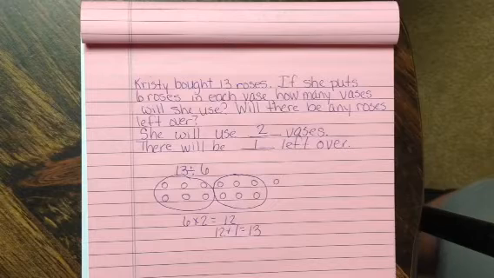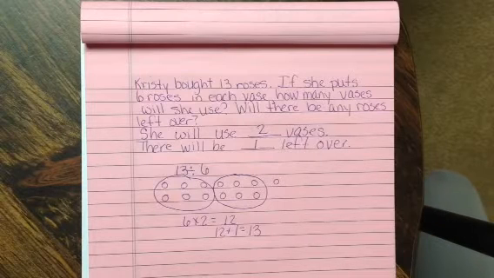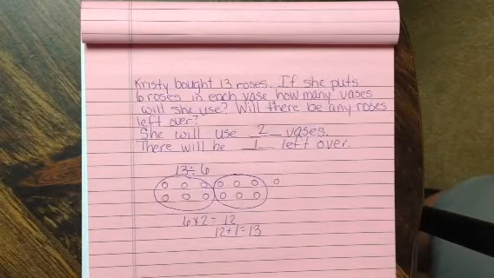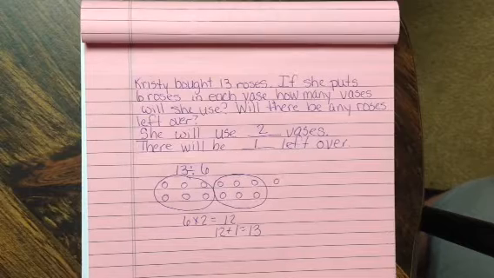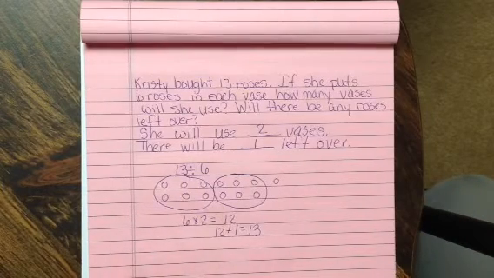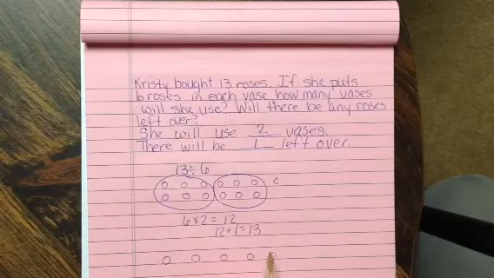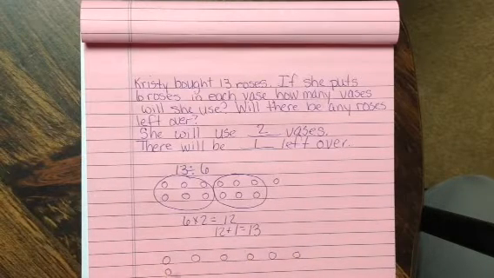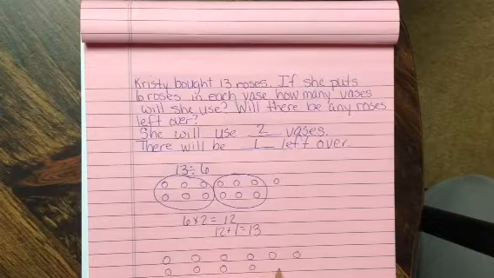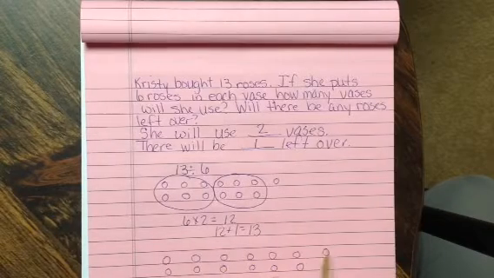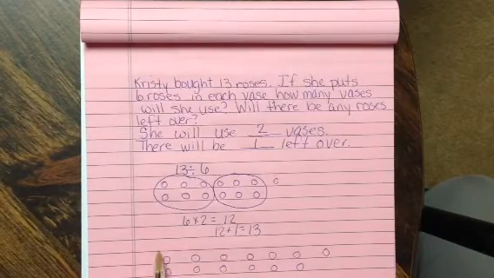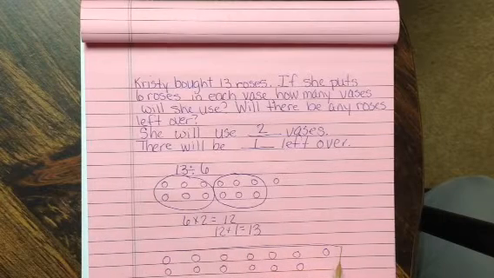Let's turn our array into a tape diagram to show 13 in 2 groups of 6 with a remainder of 1. So I'm going to redraw my array. 1, 2, 3, 4, 5, 6, 7, 8, 9, 10, 11, 12, 13. I'm going to put a box around it.